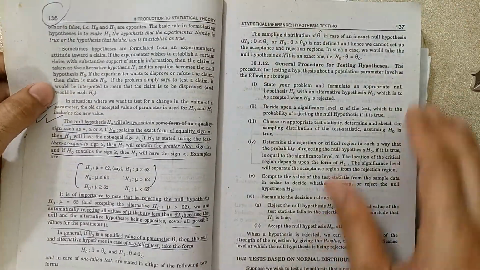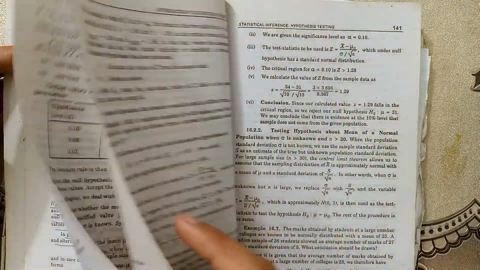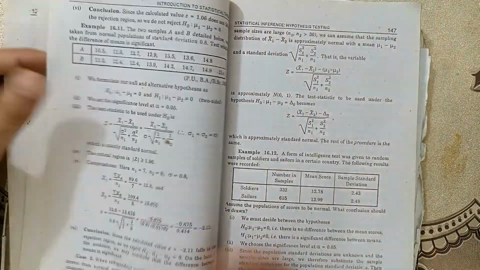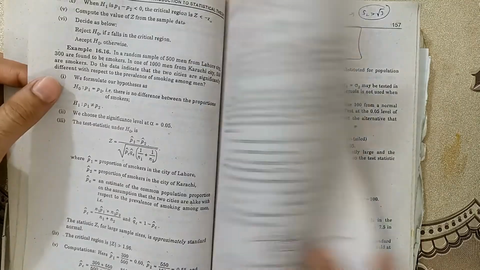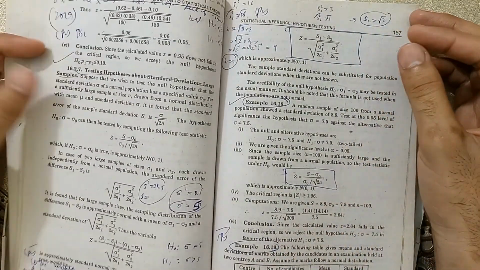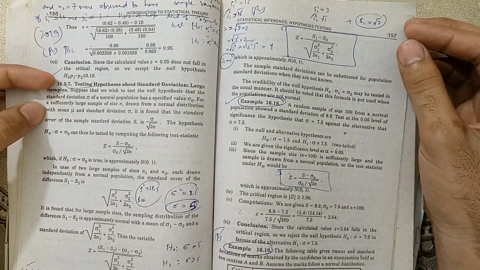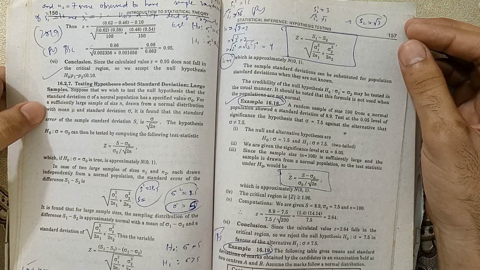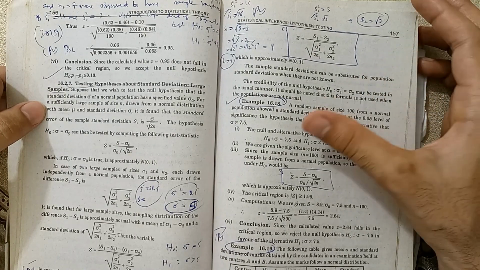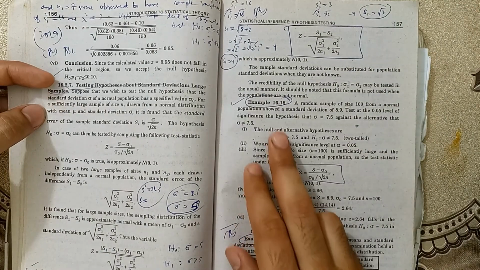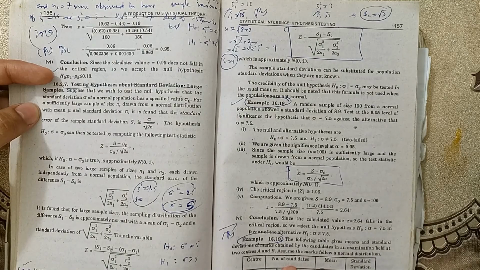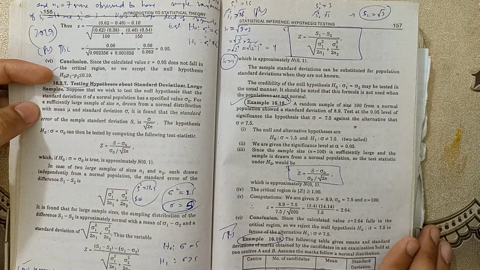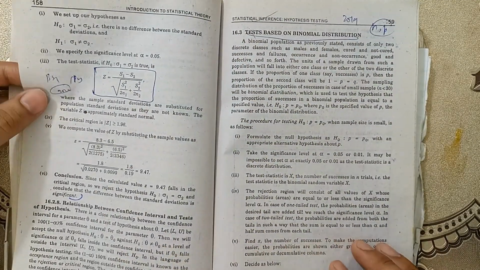Next step. Now here, I'm at page number 156. The question on hypothesis testing about standard deviation is very important for exams of BSc Statistics Part 2. You can do that here. Example 16.18 is very important. Just the formulas are very important for exams. Example 16.19 results are also very important for exams of BSc Statistics Part 2.